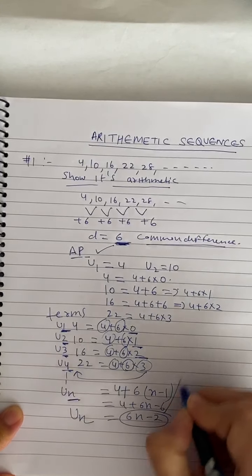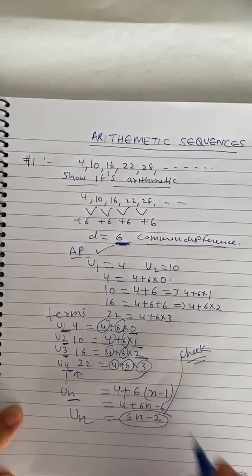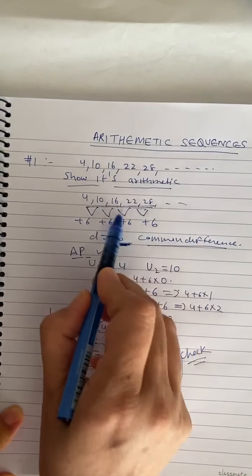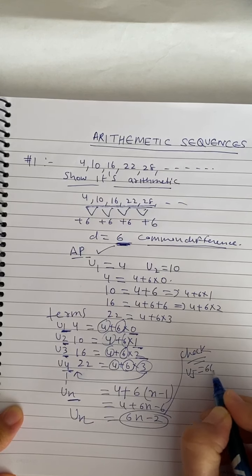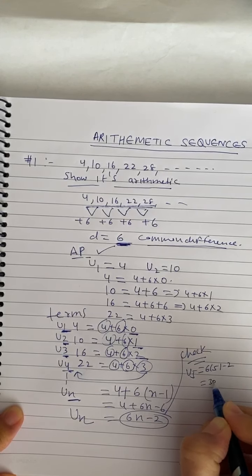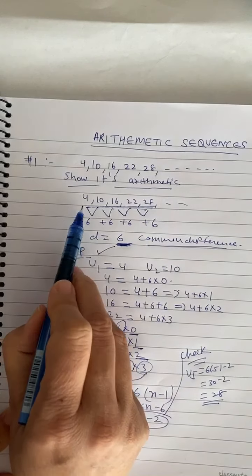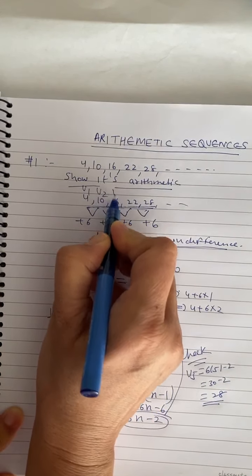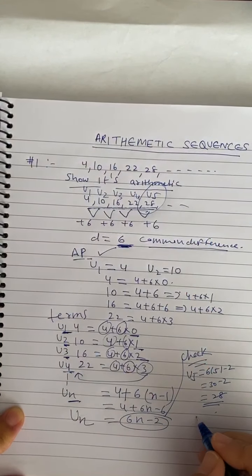We can check this. Because I want to check with the terms which are given, let's say u5. Then this becomes 6 times 5 minus 2, 30 minus 2, which is 28. So we should get u5 as 28. Let's see. This is u1, u2, u3, u4, and u5. So our u5 is 28, which means it is correct.